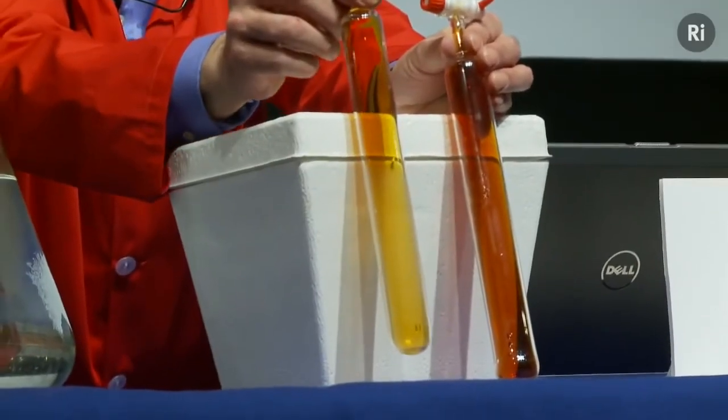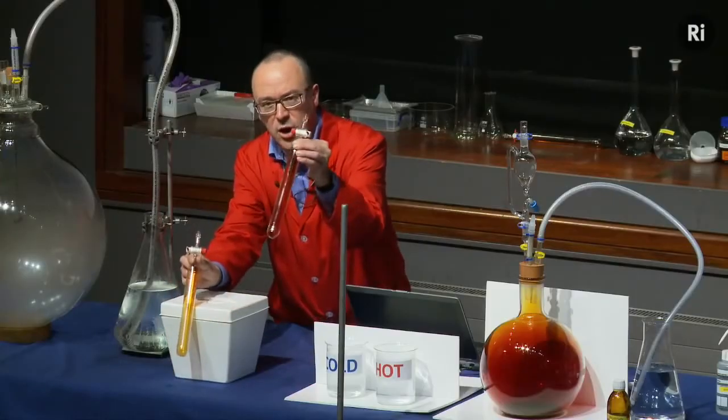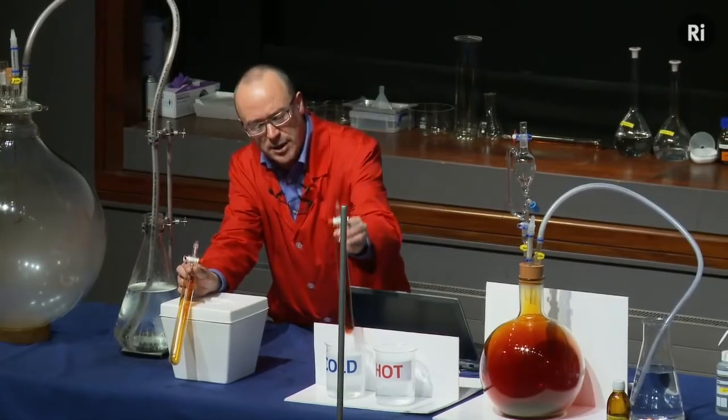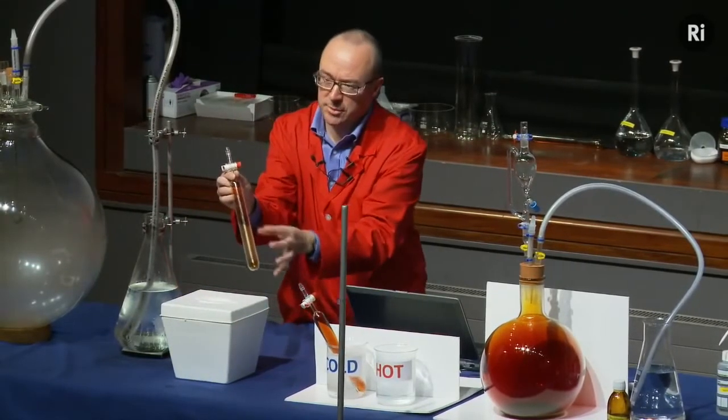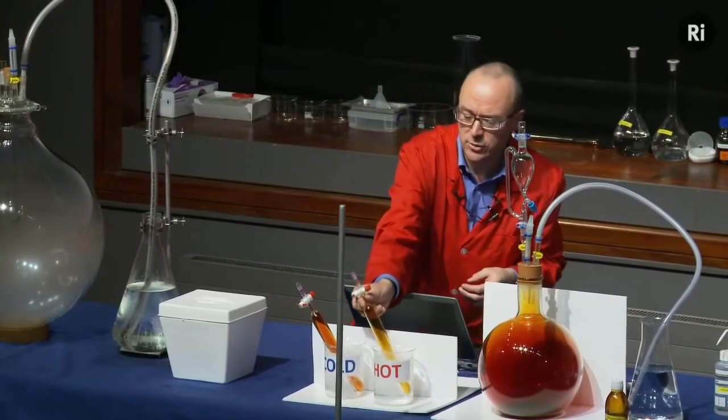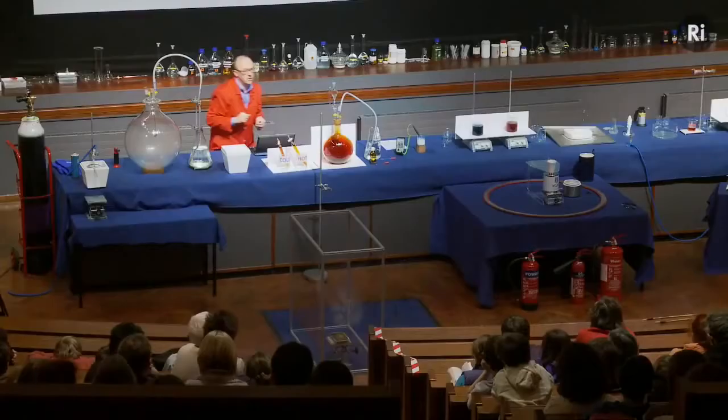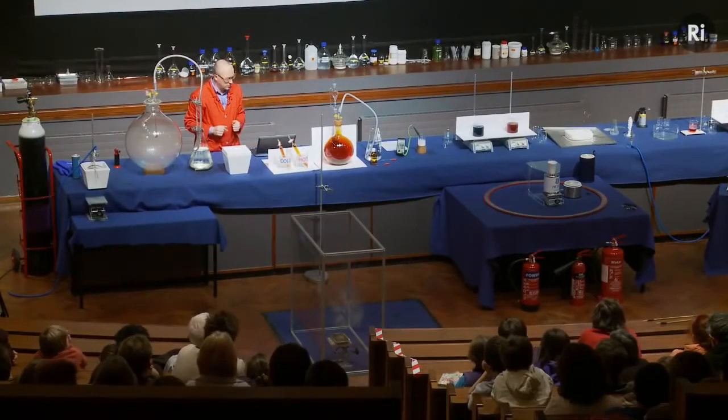And just to check our theory, what we can do is take the hot tube, the dark tube, and place it into the cold water. And then the cold tube, which is the paler colour, we can place into hot water. And we'll come back and have a look at those in a moment, and we'll see if they've swapped places.